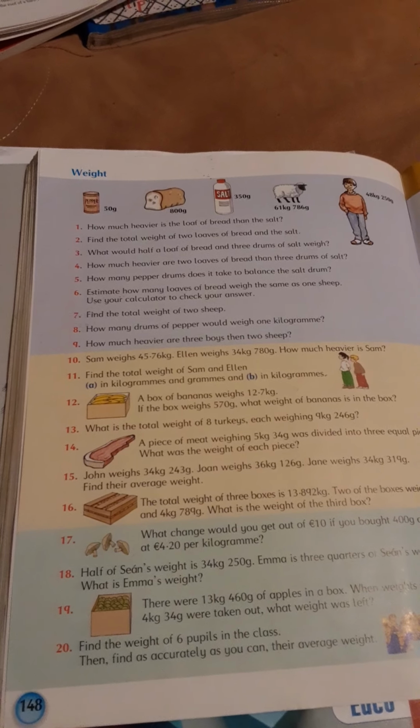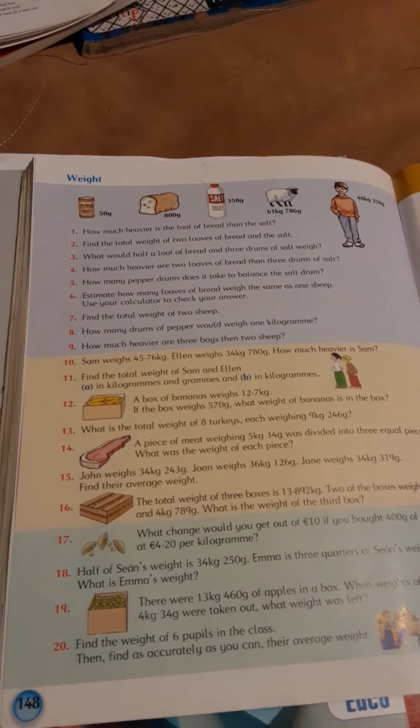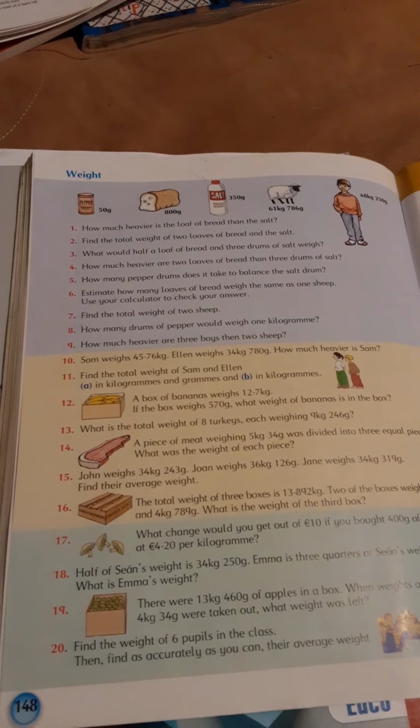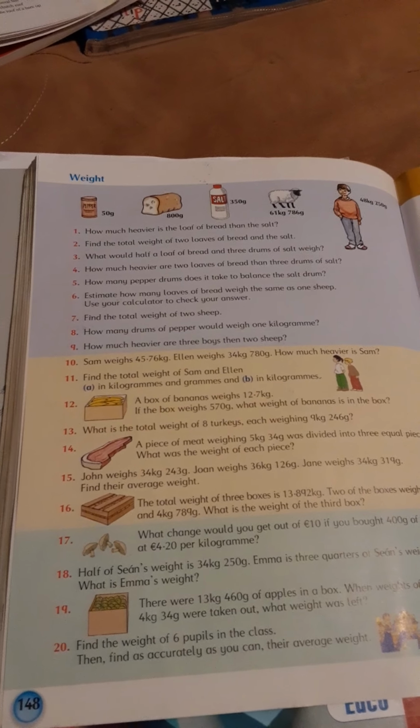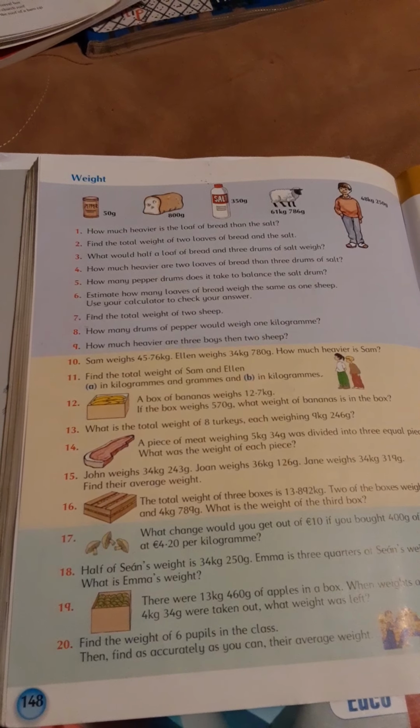Number 9, how much heavier are 3 boys than 2 sheep? So you need to find out the weight of 3 boys and find out the weight of 2 sheep. And then how much heavier would be a subtraction. So give those a go and we'll see how you get on. Best of luck.